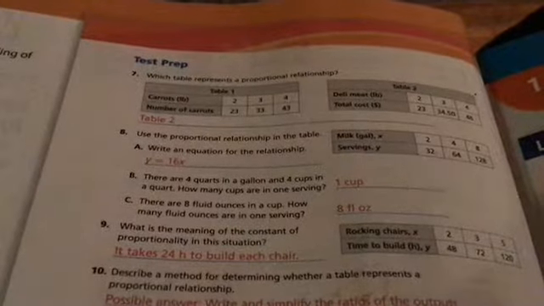In order to find the constant, you must divide the dependent variable y by its corresponding independent variable x. Now let's take a look at page 18, which you worked on yesterday.